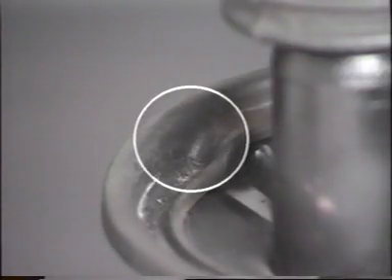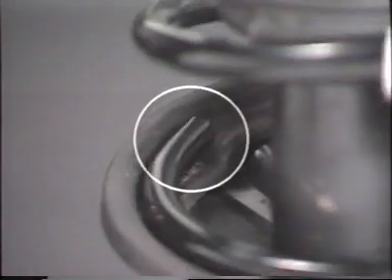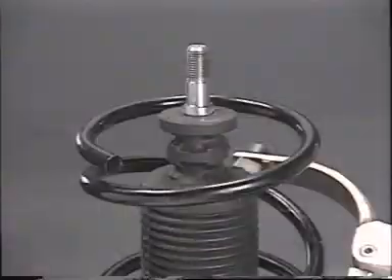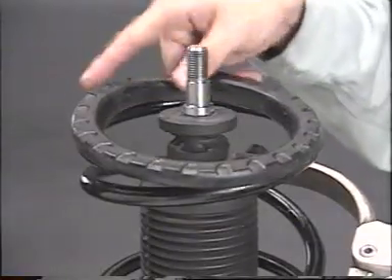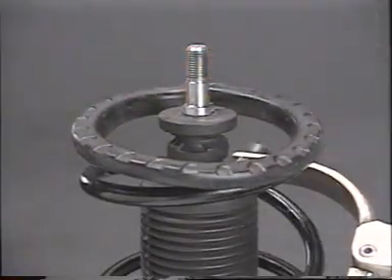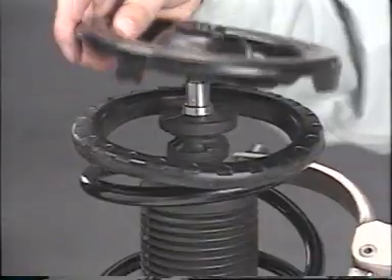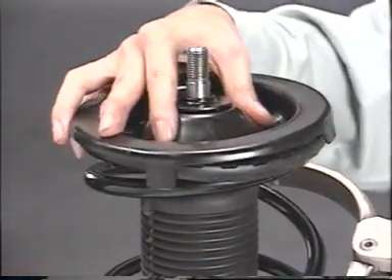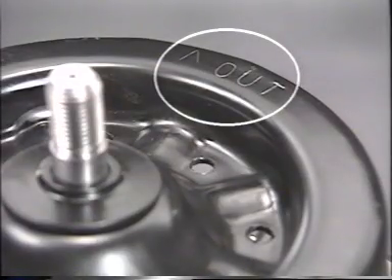Make sure to align the coil spring end with the recess of the lower seat. Then fit the upper insulator and spring seat. The out mark on the spring seat should face the outer edge of the vehicle.